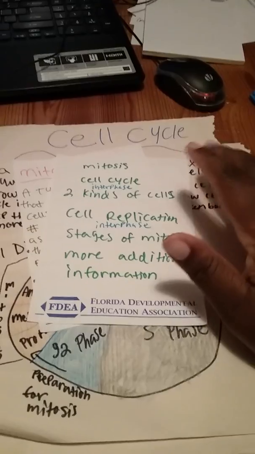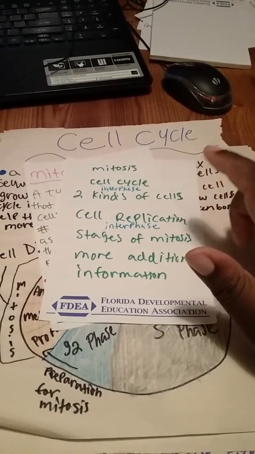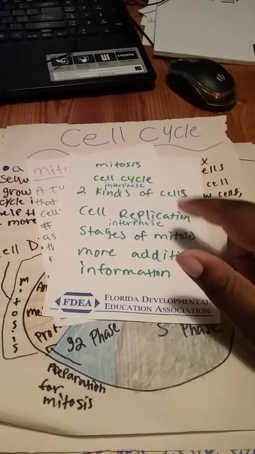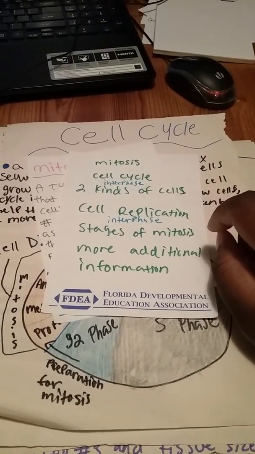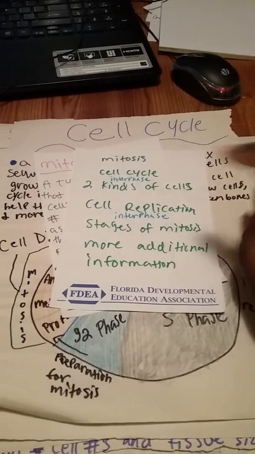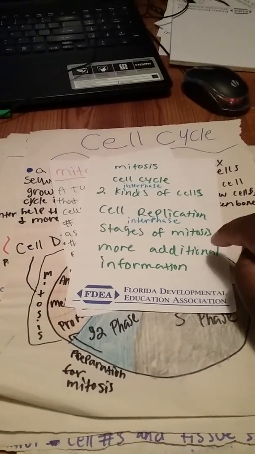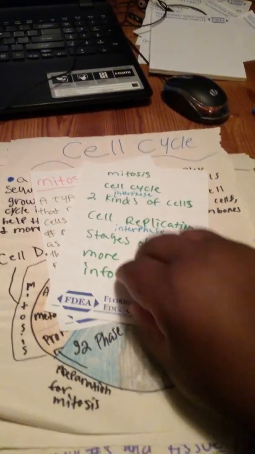Mitosis. What I'm going to be teaching you is mitosis, the cell cycle, interphase, two kinds of cells, cell replication, interphase again, stages of mitosis, and more additional information.